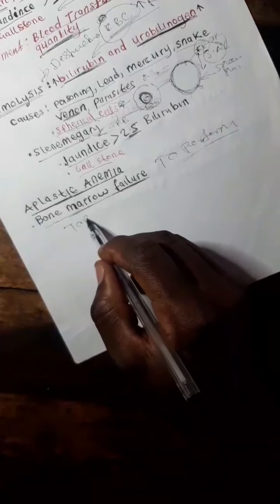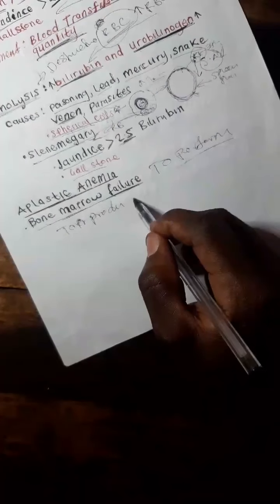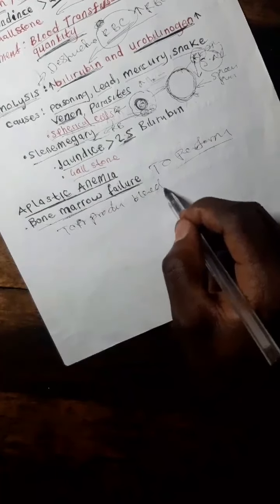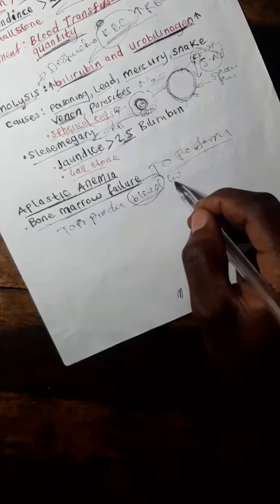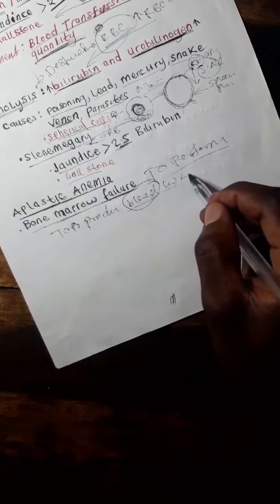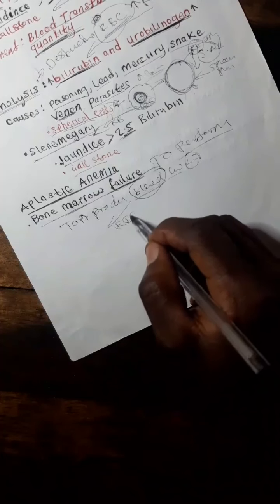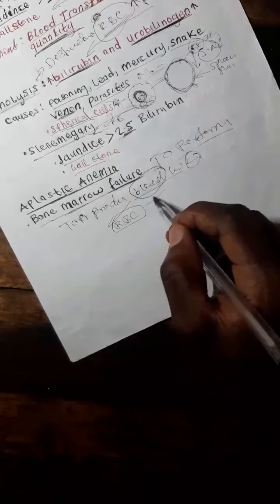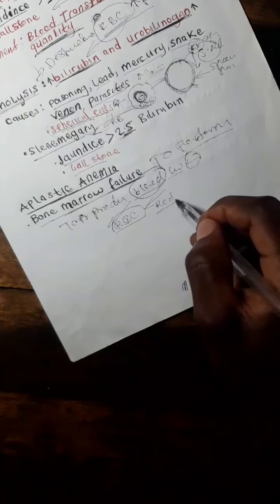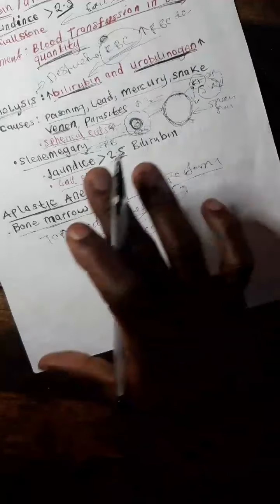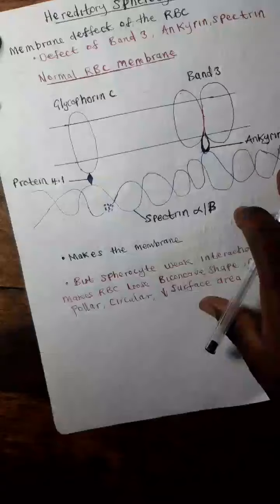To produce the blood cells such as white blood cells, platelets, lymphocytes. Now here our focus is the red blood cell. So aplastic anemia is the condition where the red blood cells are not being produced by the disordered bone marrow.